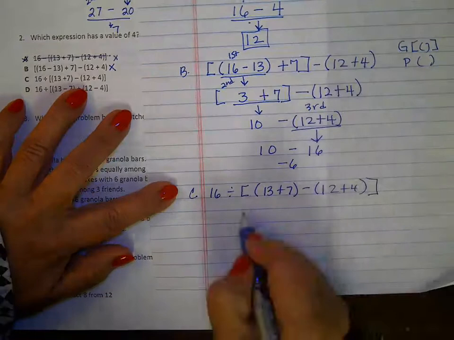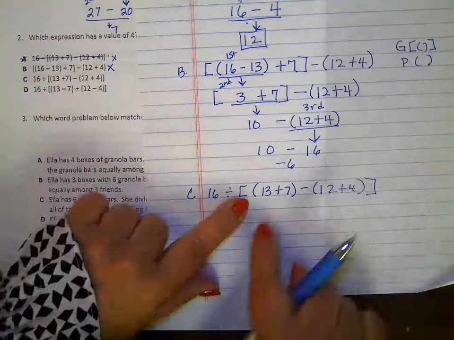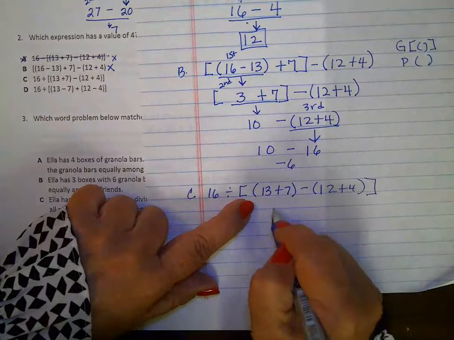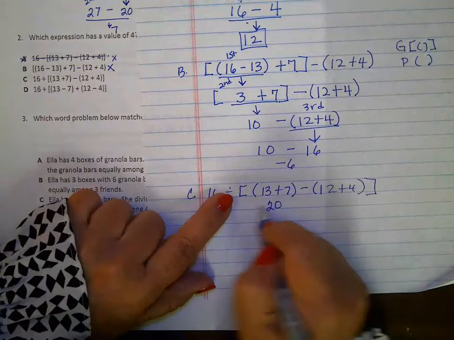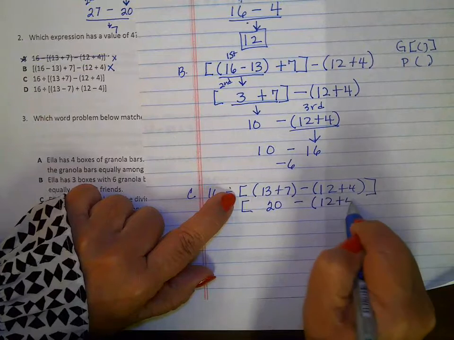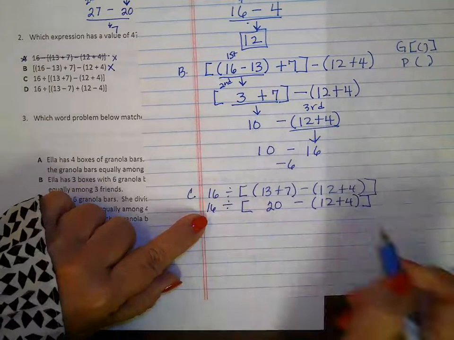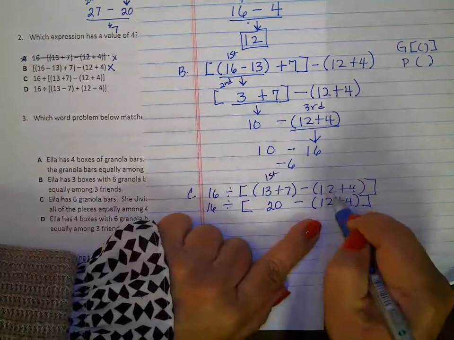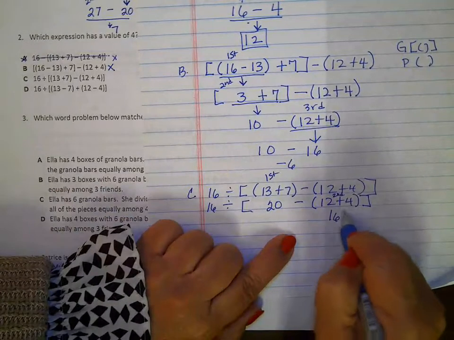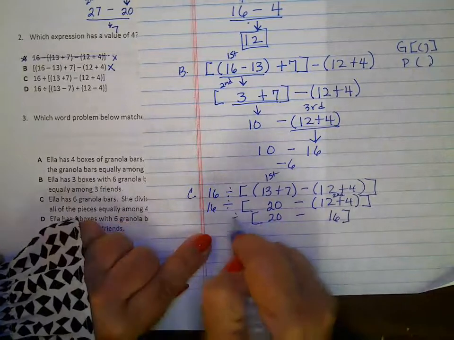All right, now let's get busy. Got to go to my groupings, right? So I see my brackets, my parentheses. Again, from left to right, what's my first one? 13 plus 7 equals 20 minus parentheses 12 plus 4, parentheses, close bracket, divided by 16. The next step, so I'm going to put first step. This is my second step. 12 plus 4 equals 16, close bracket, minus 20, close bracket, divided by 16.